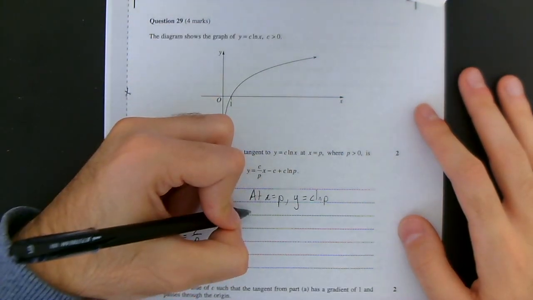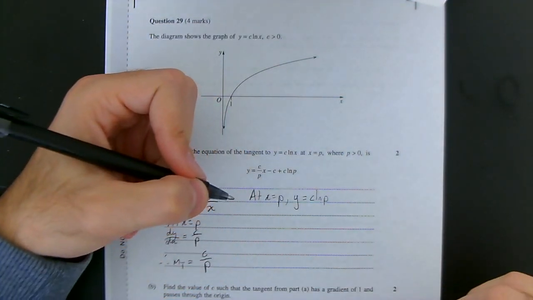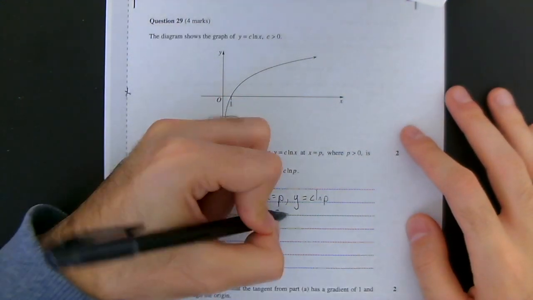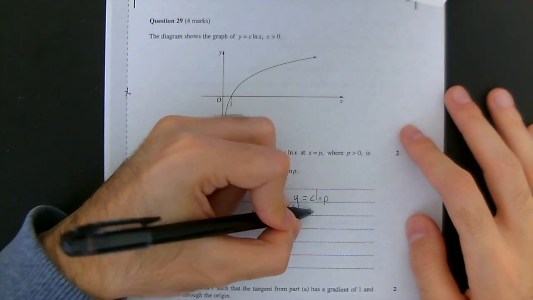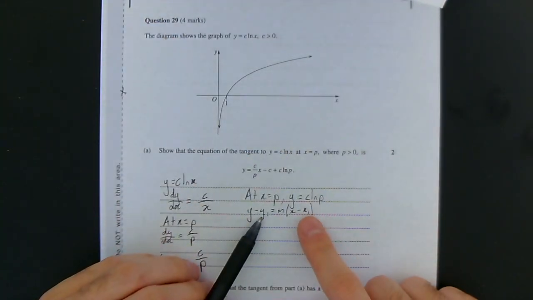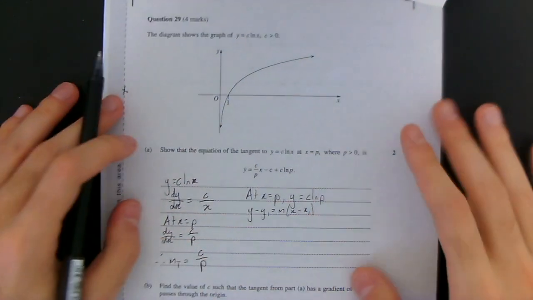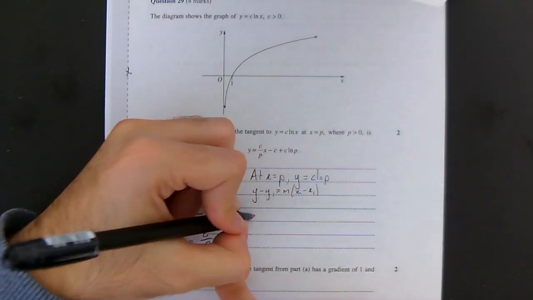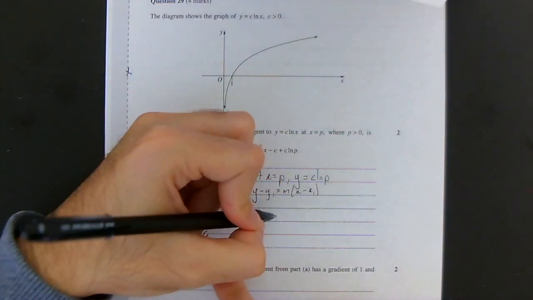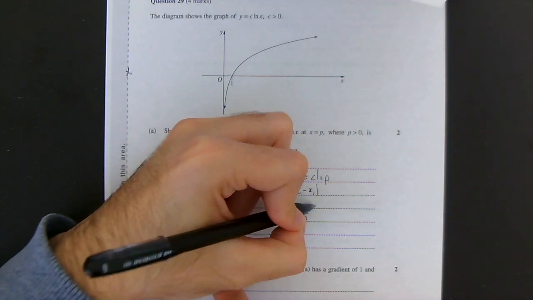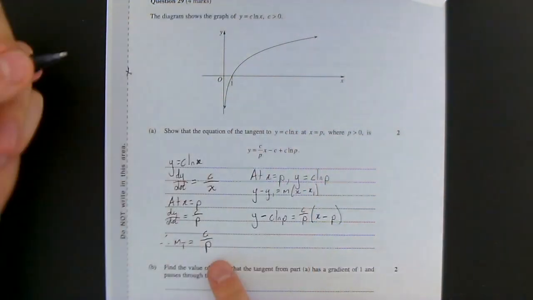And then if we think about how to find the equation of a line using the gradient and a point, it's going to be y minus y1 equals m outside of x minus x1. And so our x1 and y1 are going to be p and c ln p. And our gradient, our m, is going to be c on p. So that means y minus c ln p equals c on p outside of x minus p.